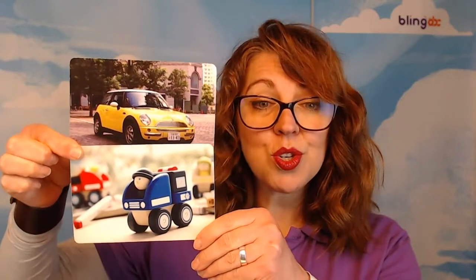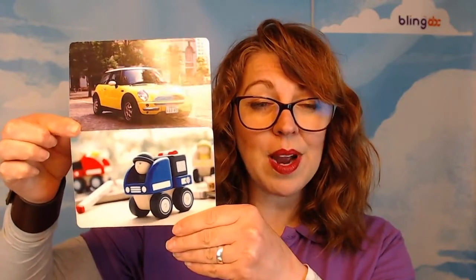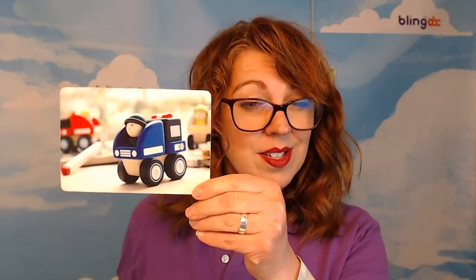So make sure the picture is relevant to what you're teaching. Here's another example. I've got two cars. One is a toy car, one is a real car. Make sure that you're using the right picture for the right vocabulary word. If you're talking about toys or toy cars, this is what you want, and cars, this is what you want.